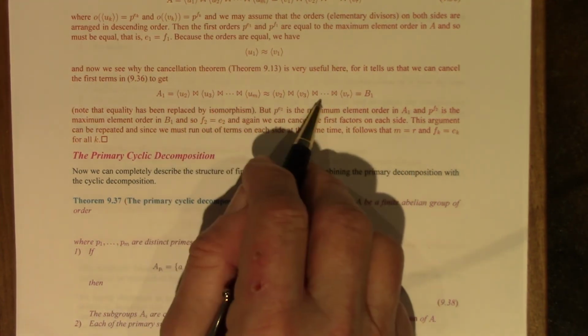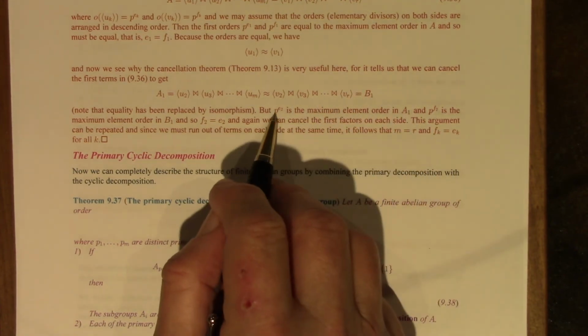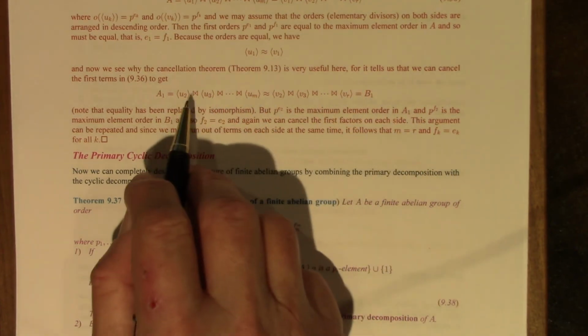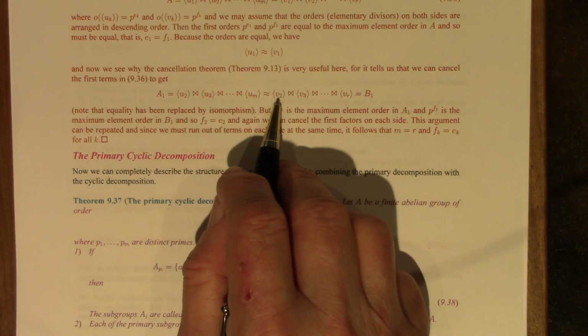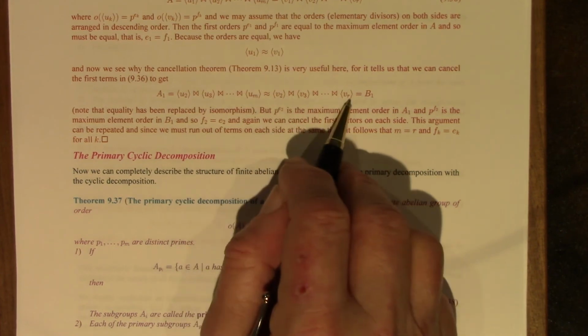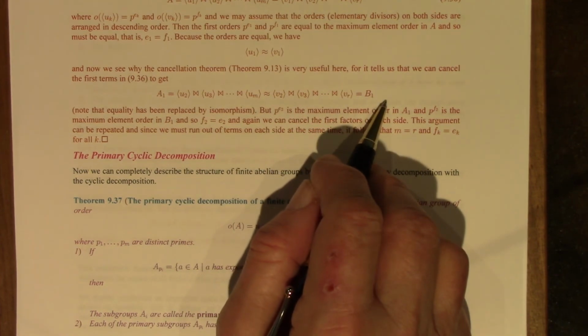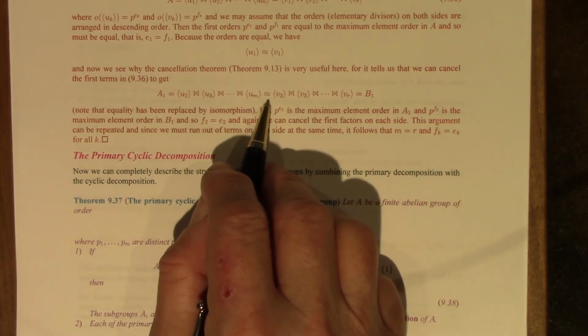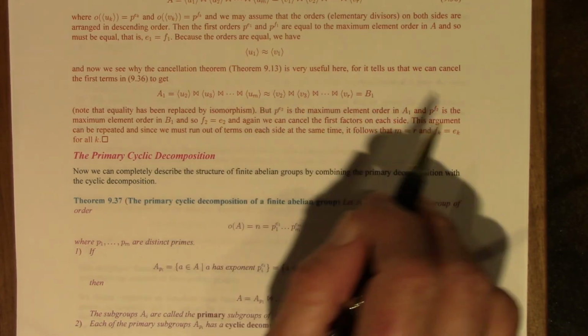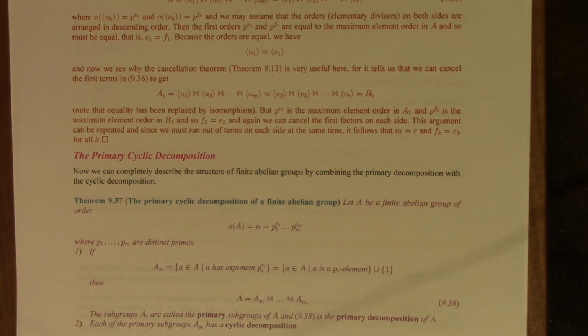When we look at this, p to the e2 is the maximum element order in A1. P to the f2 is the maximum element order in B1, but A1 and B1 are isomorphic. They have the same element orders. So f2 equals e2. And then again we can cancel.